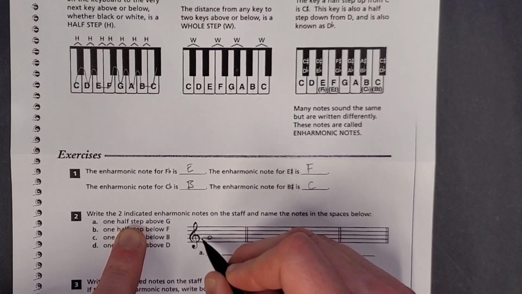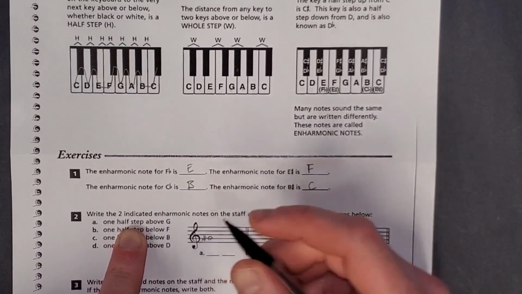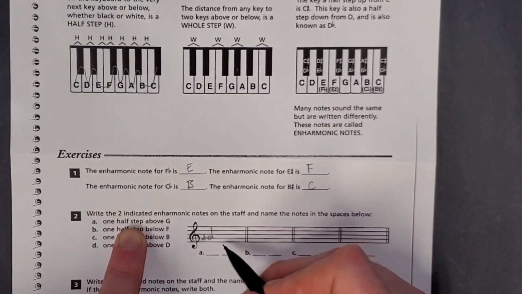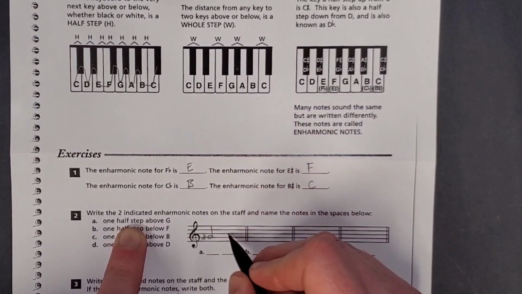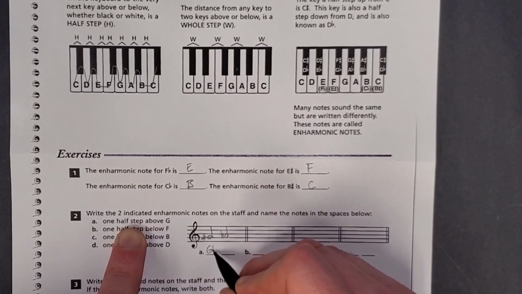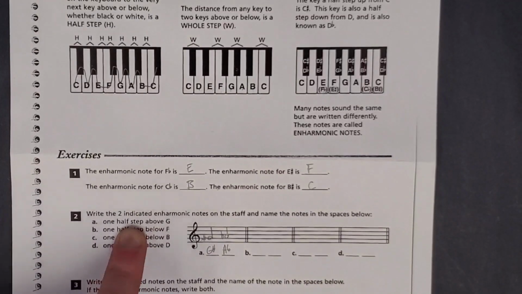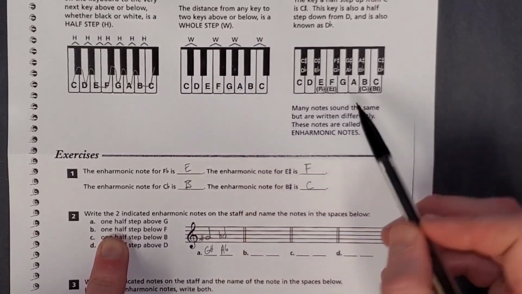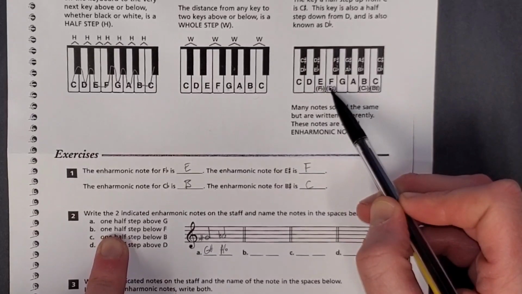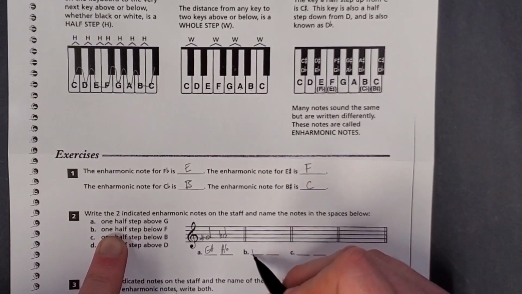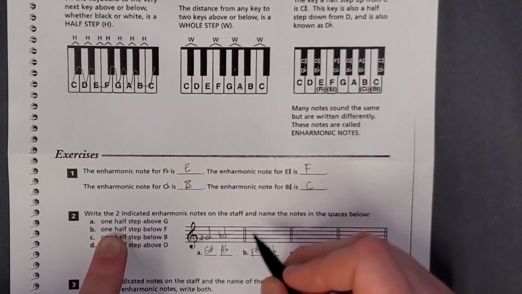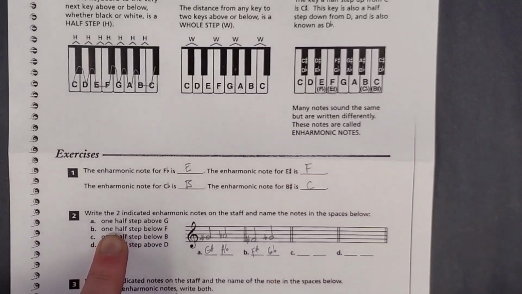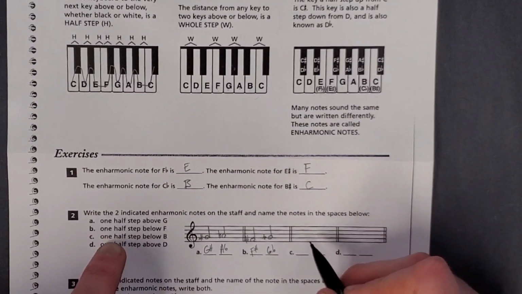So that's going to be a G sharp, right? And then one half step above G can also be an A flat. So G sharp or A flat. Kind of tricky, but it's talking about the same note. So one half step above F: start with your F, go a half step up, or you could use this one up here if that makes it easier. That's going to be F sharp or G flat. So boom, F sharp or G flat. Put your sharp, put your flat. There you go.